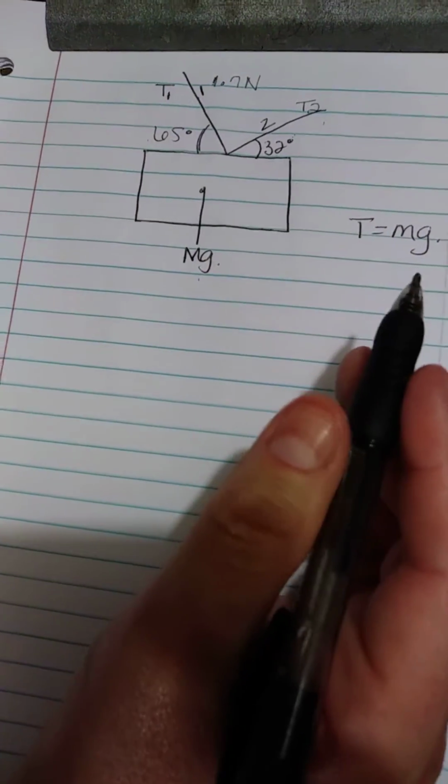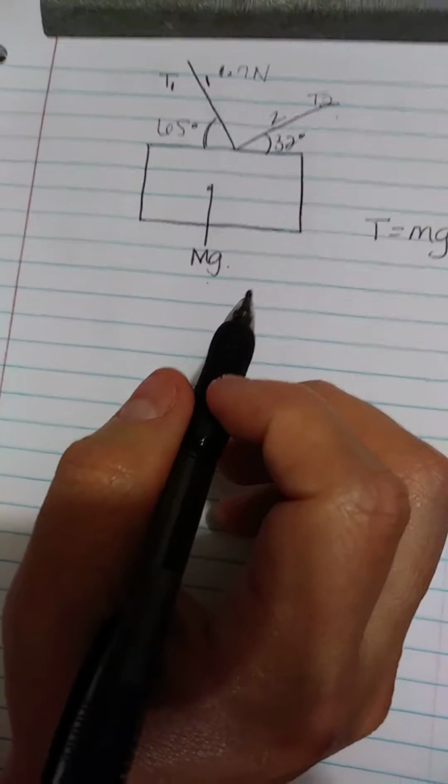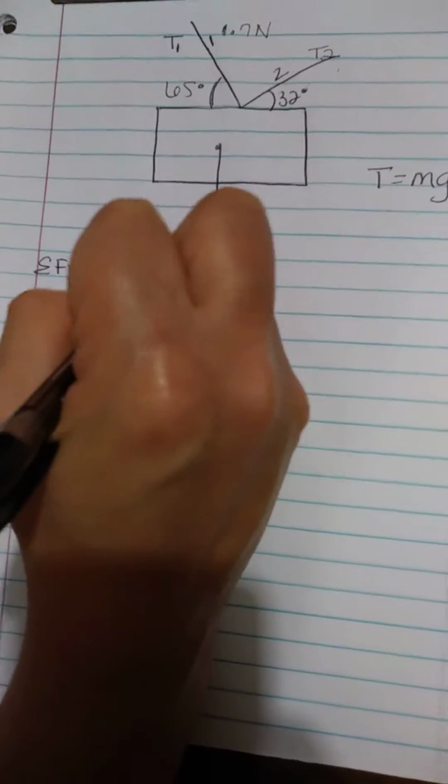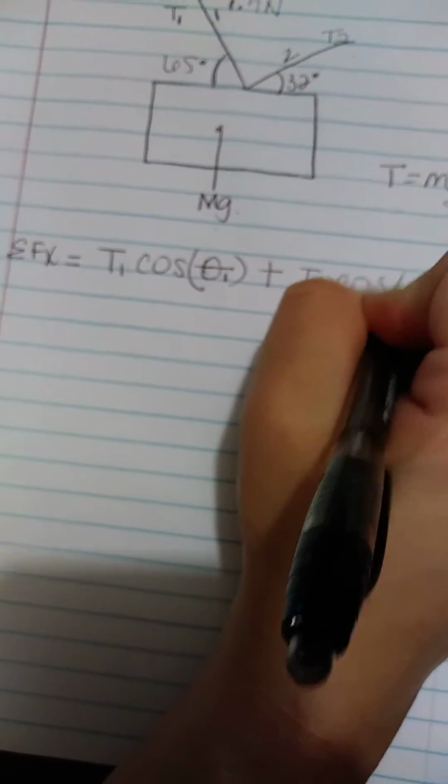And then to go ahead and solve the equation for the first part, we need to do the sum of forces in x, F of x, which equals tension 1 cosine of the angle 1, plus tension 2 cosine of the second angle, which equals 0.